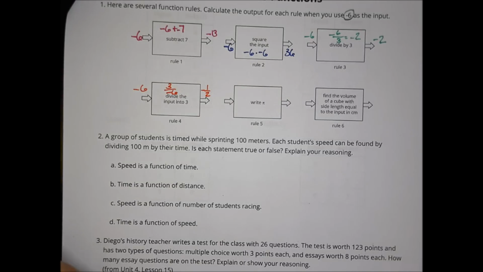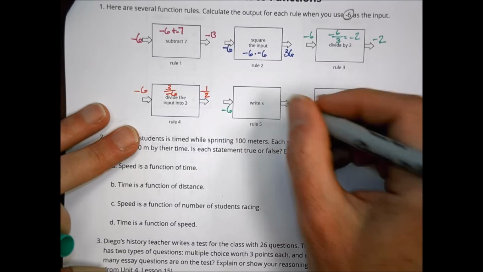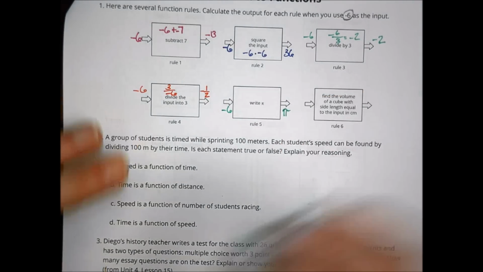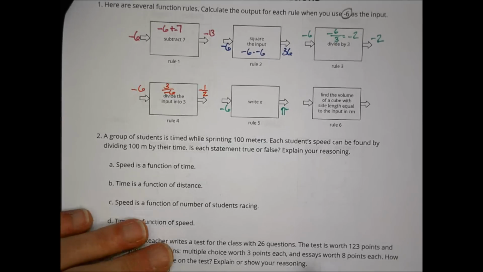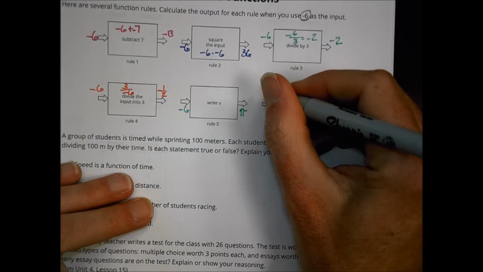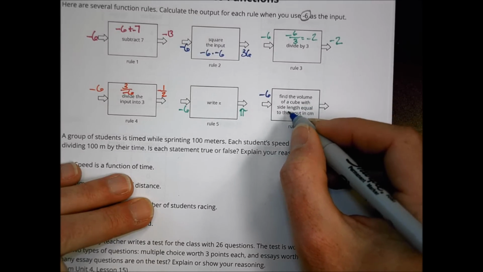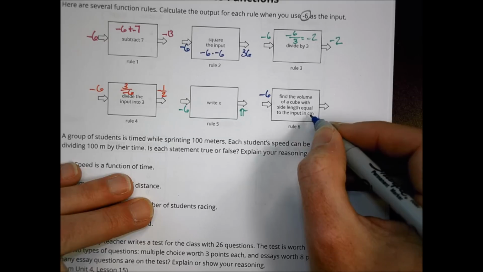For the next one here, we have -6 as our input, and it says write pi, so I just write pi. There's no math to do there, that's just my answer, is simply pi. And then finally, we have -6. Define the volume of a cube with side length equal to the input in centimeters.